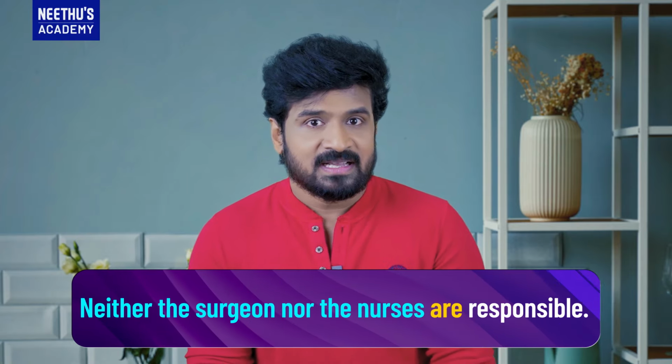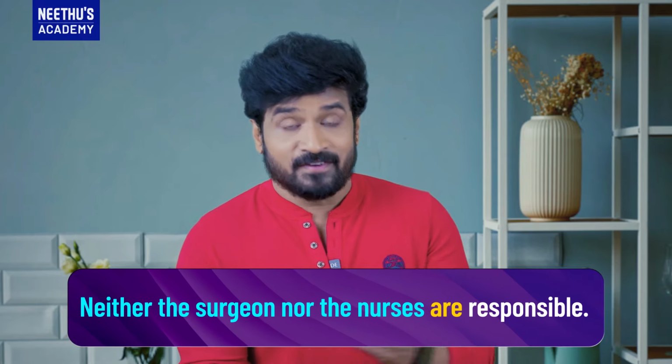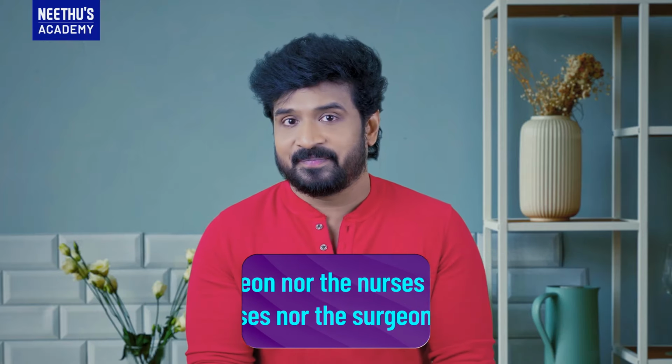Fourth one, the or and nor dilemma. This is a tricky one. When subjects are connected by or or nor, your verb should match the subject that's closer to the verb. Example, neither the surgeon nor the nurses are responsible. But if you flip it, neither the nurses nor the surgeon is responsible.